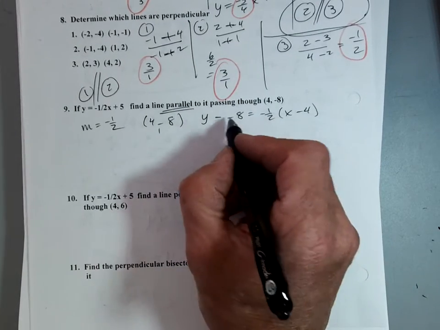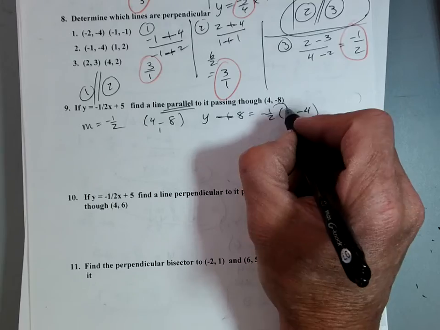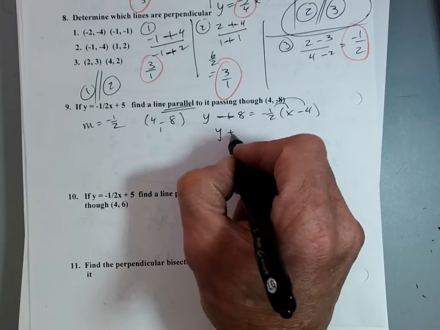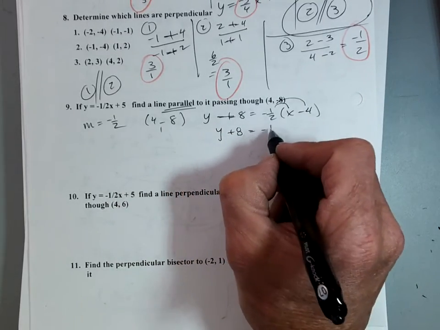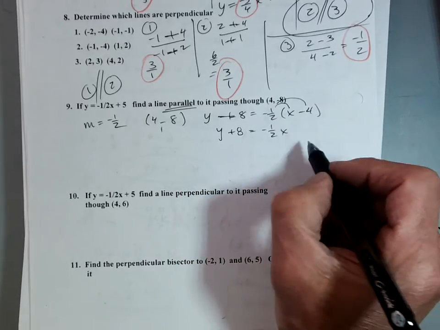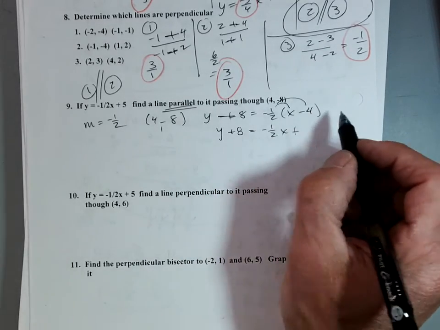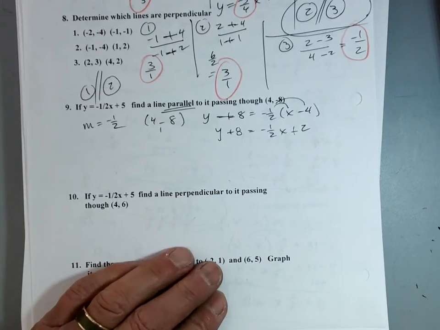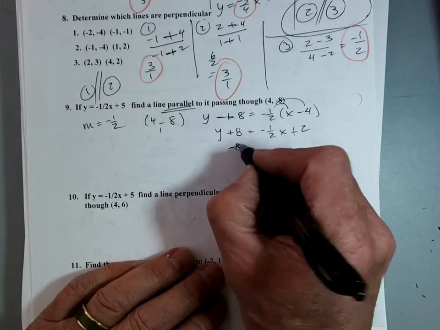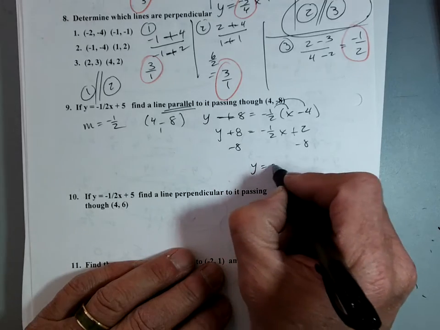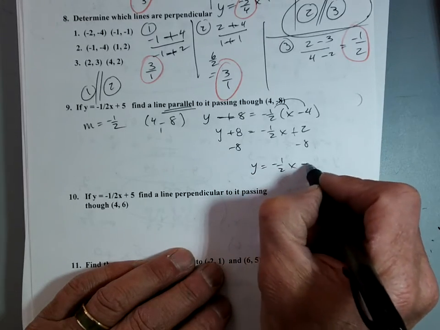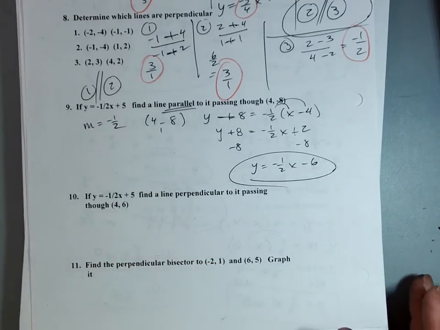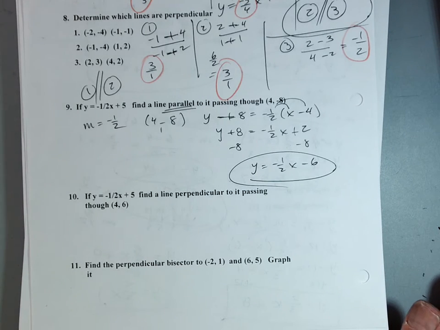Double negative plus, go that times that times that, so I have y plus 8 equals -1/2 x plus, negative times negative, half of 4 is 2. Minus 8, y equals -1/2 x minus 6. We are almost done, huh?